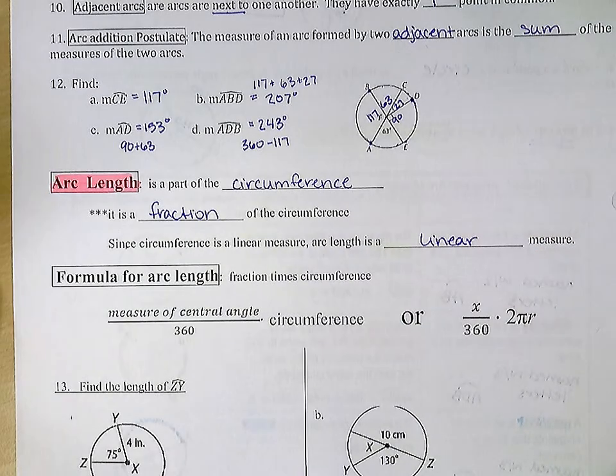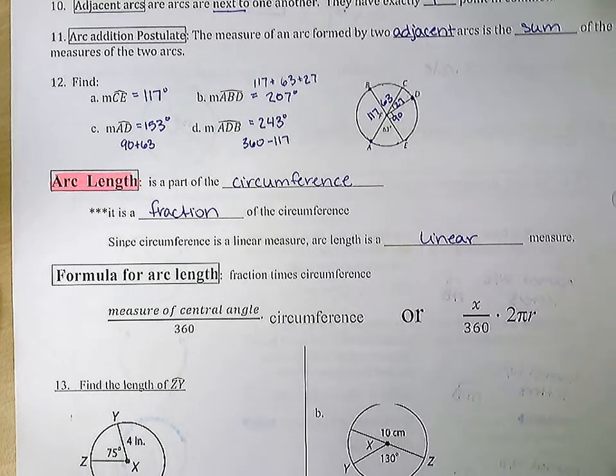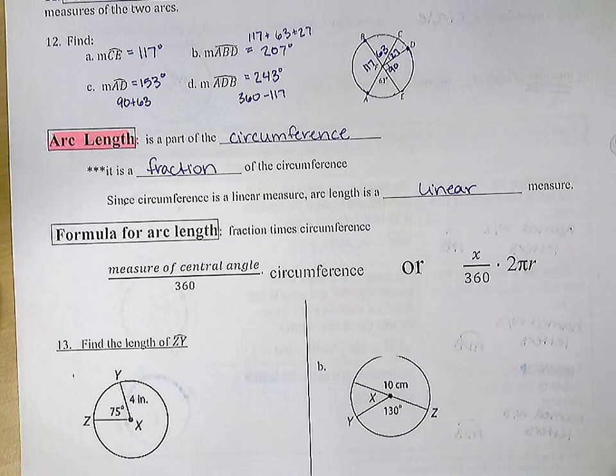If you're finding circumference, it's nothing squared. You're not squaring or cubing anything to find it. So your arc length is just linear.